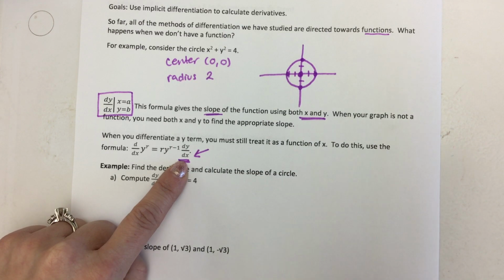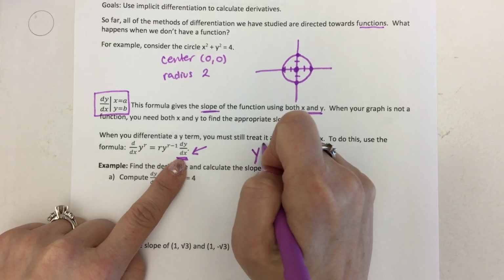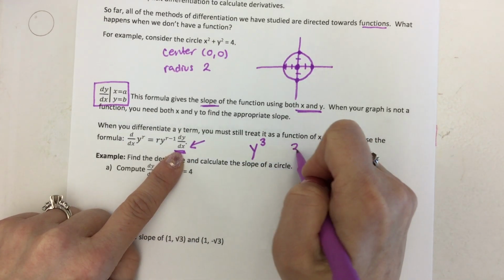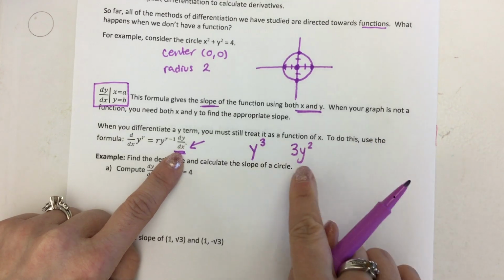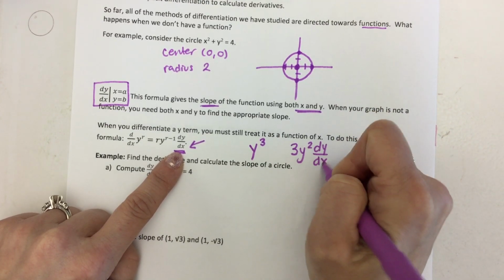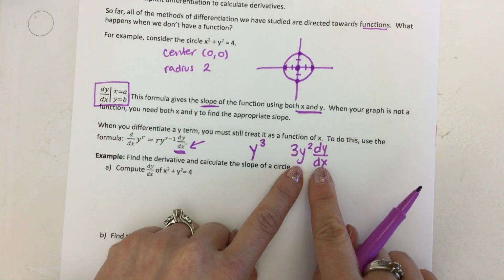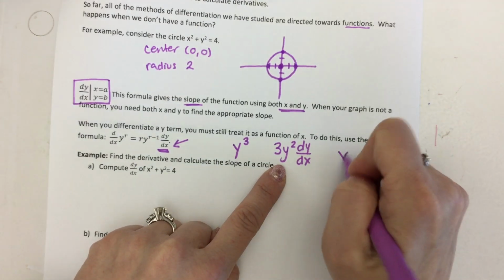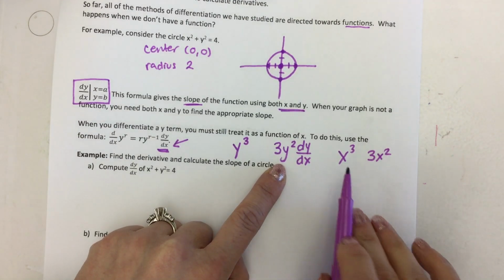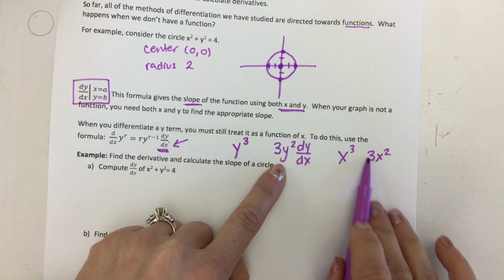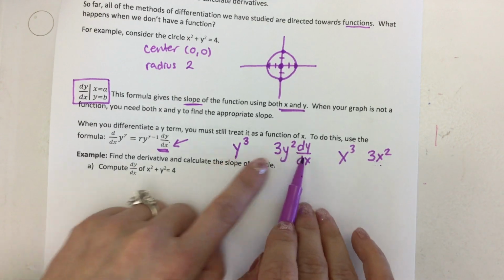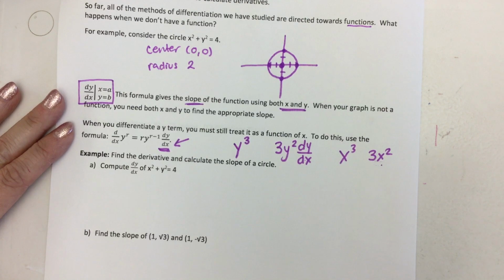So for example, if I have y cubed and I want to find the derivative of that, that would be 3y squared, but because this is a y, it's attached to dy over dx. Whereas if I had x cubed, the derivative is just 3x squared. So if it's an x, you just find the derivative like you typically would. If it's a y, you find the derivative and attach dy over dx.